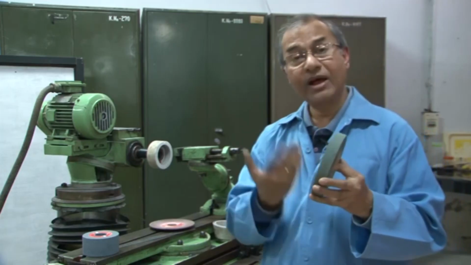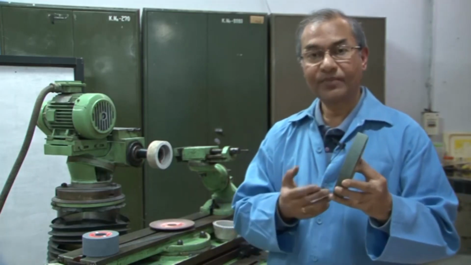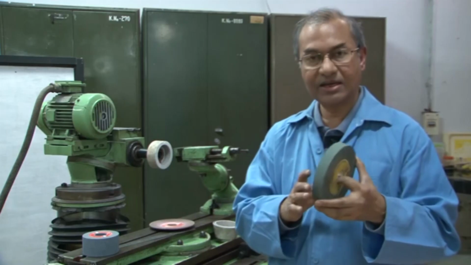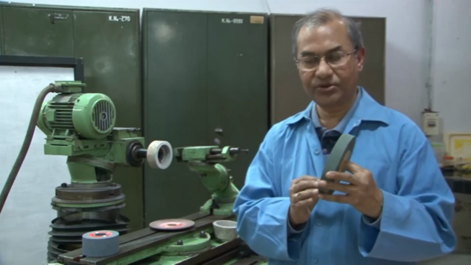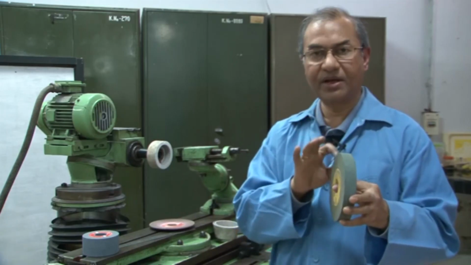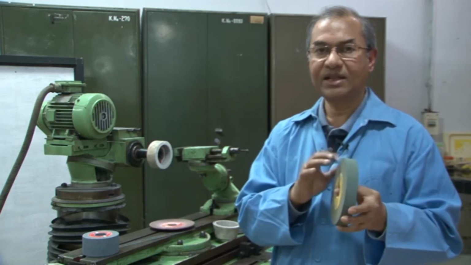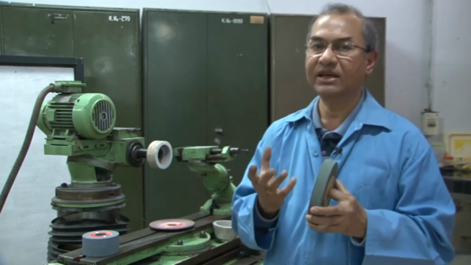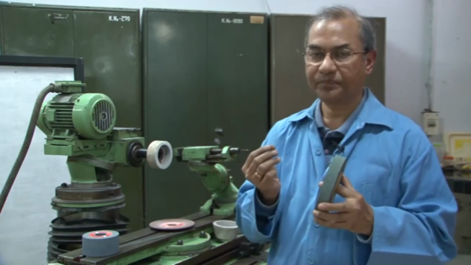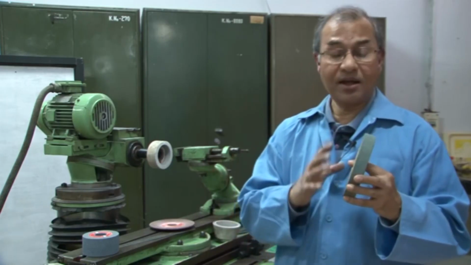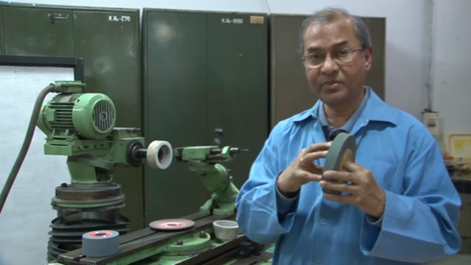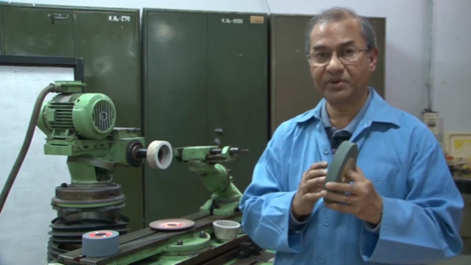Now, where are those kinds of grains used? As I said earlier in the lecture material, very big grains or coarse grains will remove basically more material because the grains are very big. Since they remove more material, the surface finish will not be very good.